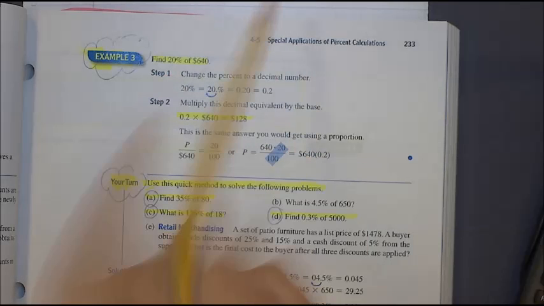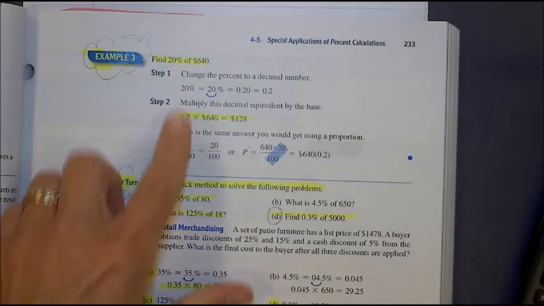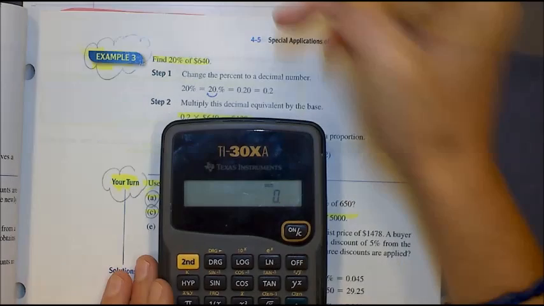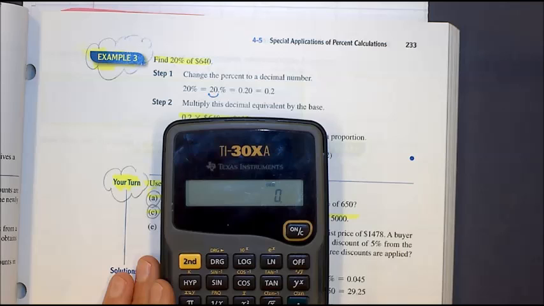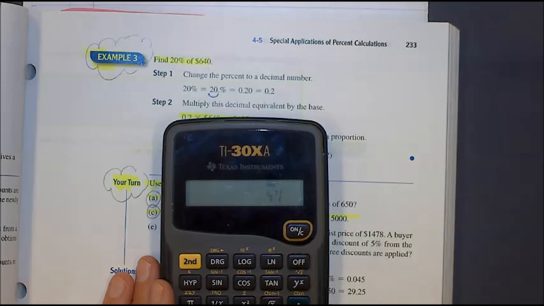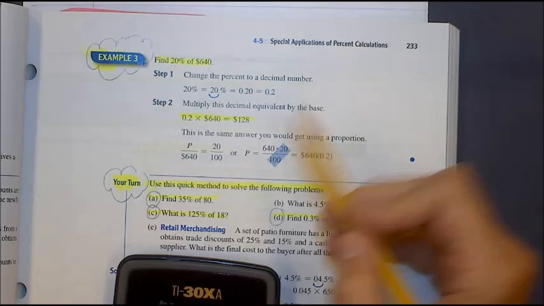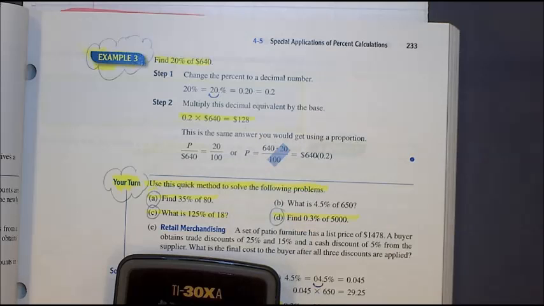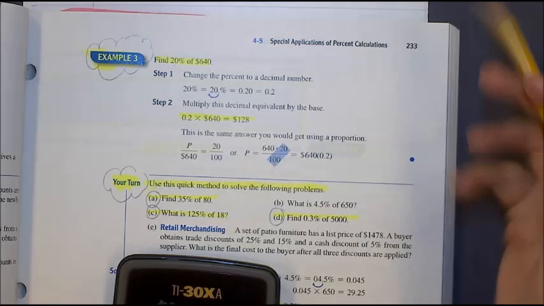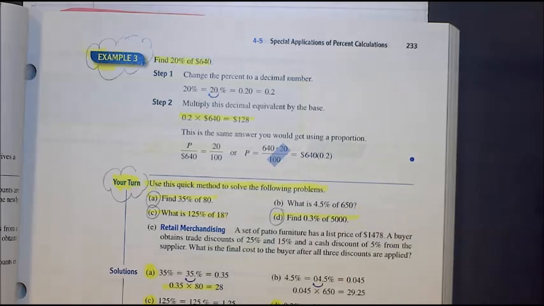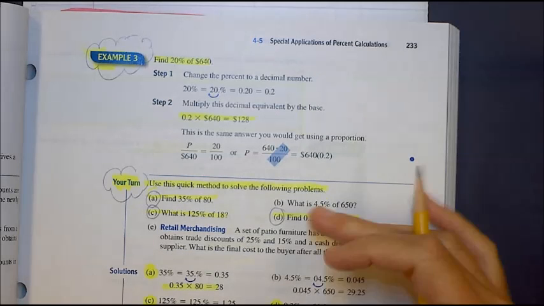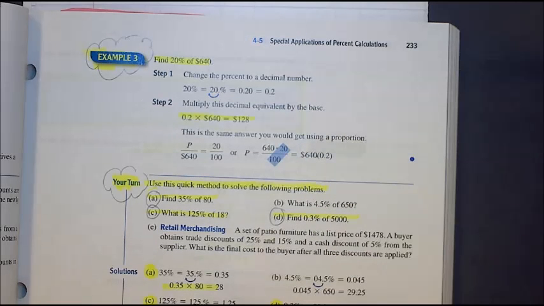So to figure out, let's say 20% of 640, we would convert the percentage first to its decimal equivalent, so to 0.2. So 0.2 times 640, $128 in this case would be 20% of 640. They're showing a second option here to maybe check your work for the proportion. All right. So any questions on finding a percentage of a number, switching it to its decimal equivalent and then multiplying that decimal equivalent times the number?